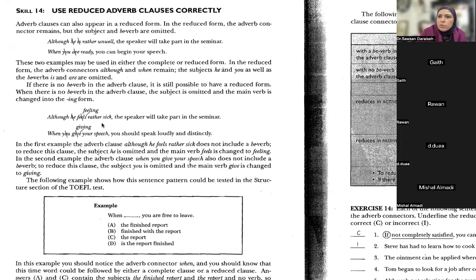So yes, I'm going to use it. I don't just make up a verb ing from myself; in certain cases I don't. Here I only removed the subject, and the verb I already have is not a verb to be, so I can't remove it. What is here is present simple, as you can see, feels. What do I do? I flip it to feeling. Although he feels rather sick, the speaker will take part in the seminar. I say although, then I remove he: although feeling rather sick, the speaker will take part in the seminar.